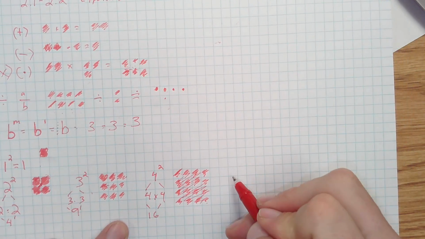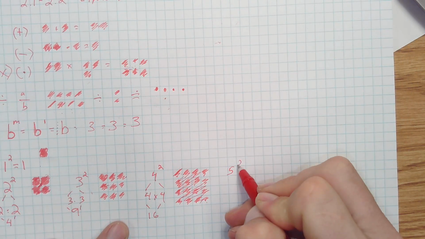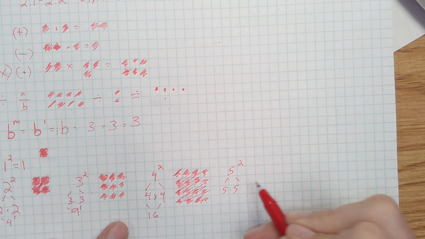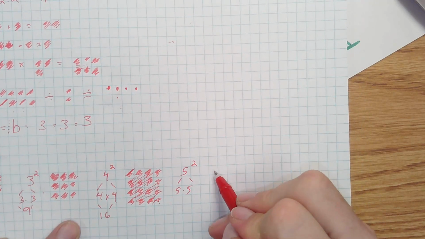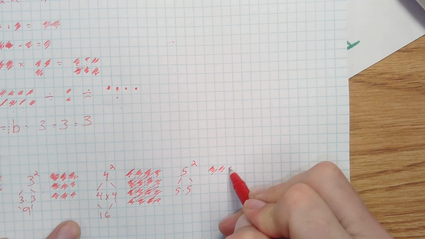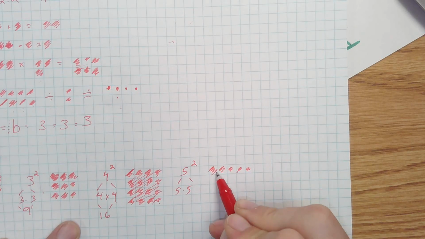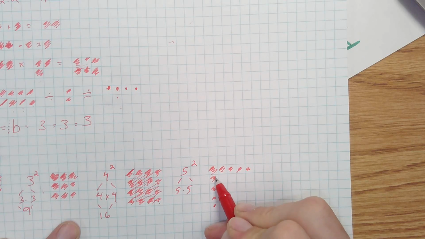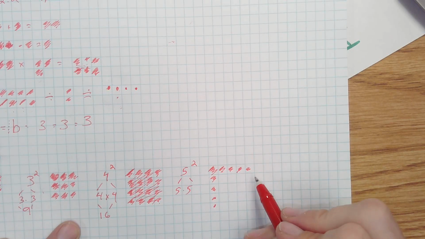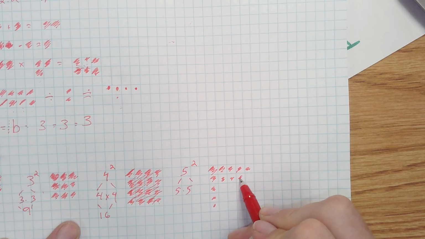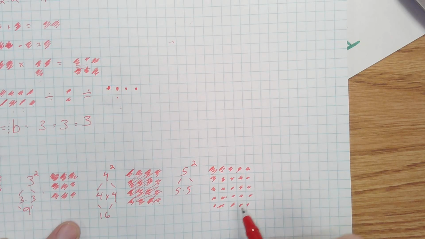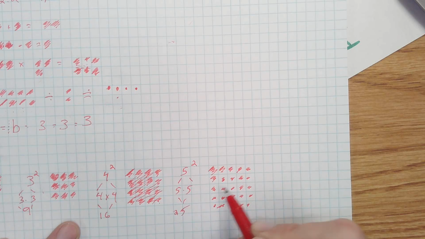And it continues. 5 squared. 5 times 5. That would be 5 this way, 1, 2, 3, 4, 5, and 5 this way, 1, 2, 3, 4, 5. So 5 rows of 5 makes a perfect square of 25.